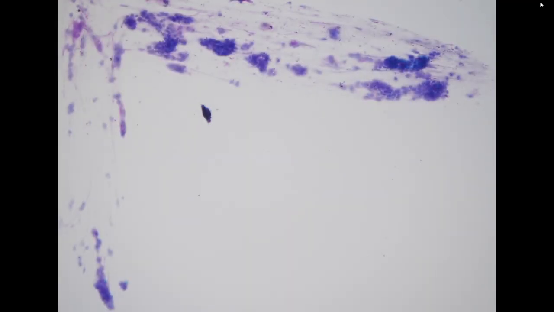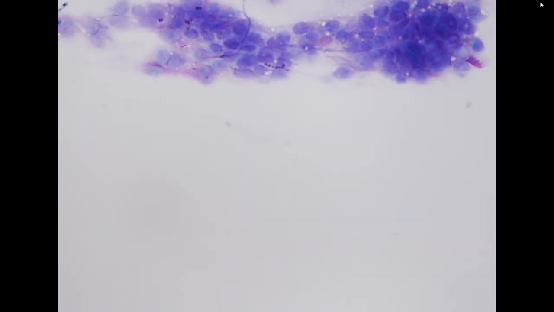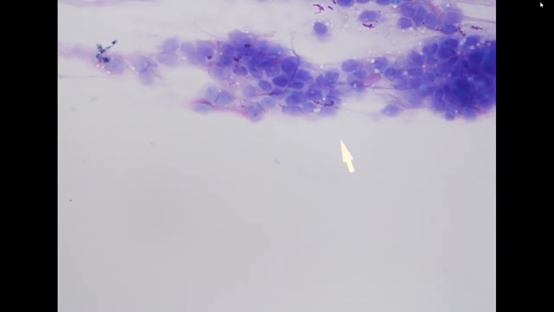In this direct smear, the cellularity is very low. We only have a few clusters, but we can definitely appreciate these uniform mononuclear cells in association with this fibrillary extracellular material.